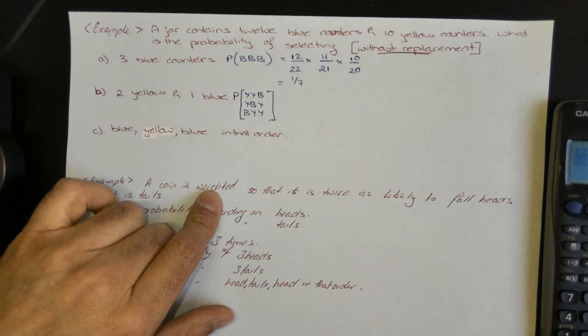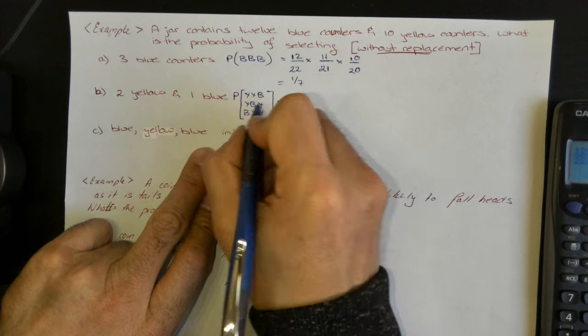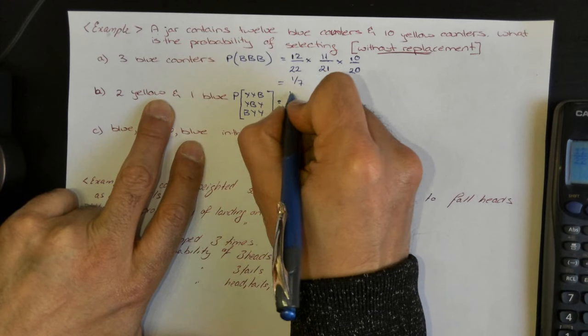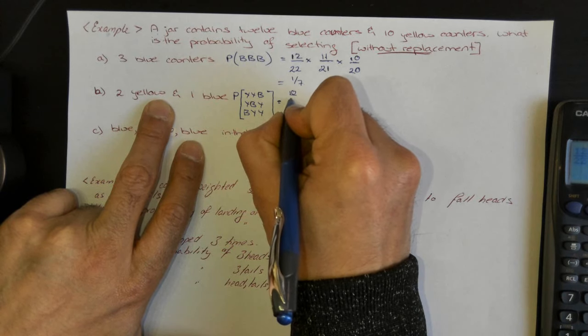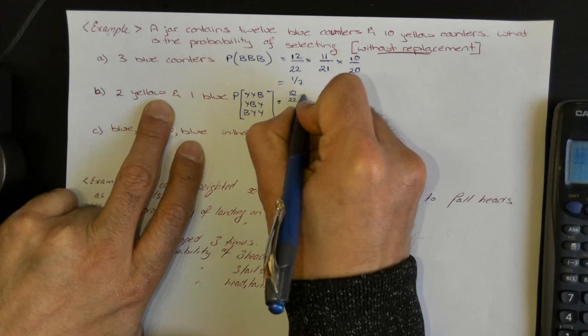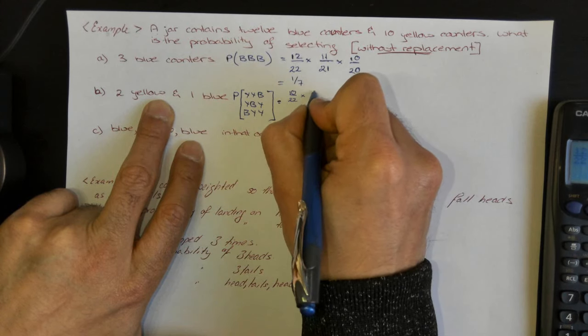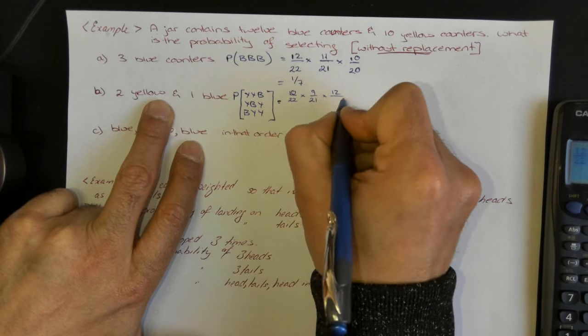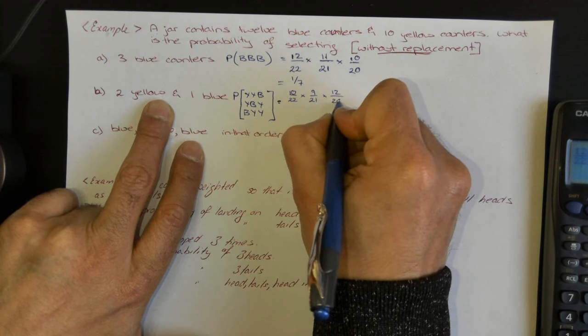So if I was to do yellow, yellow, blue, I would have 10 over 22. Then I would have 9 over 21. And then I would have 12 blue counters over 20.